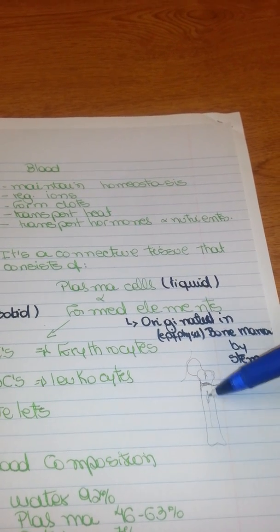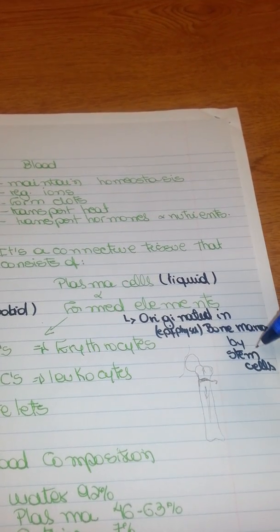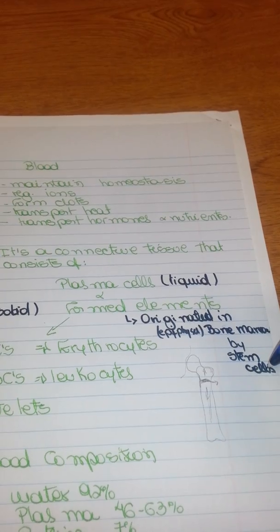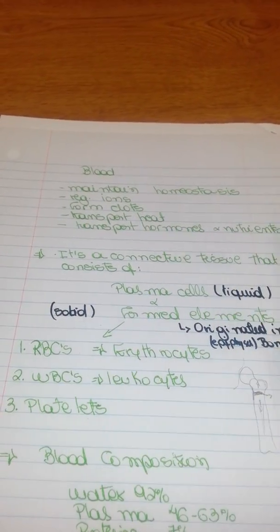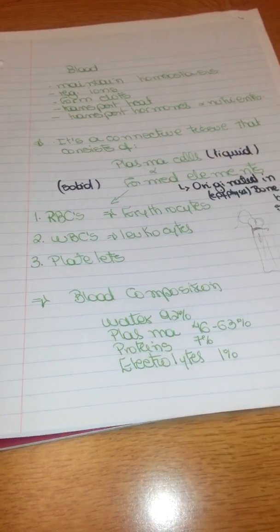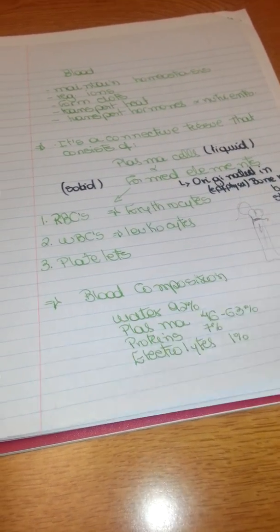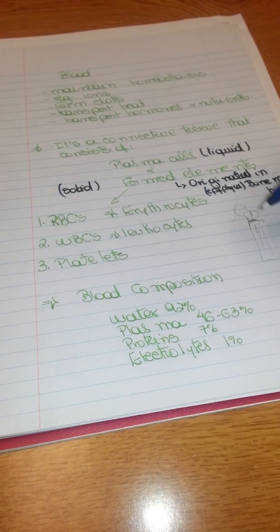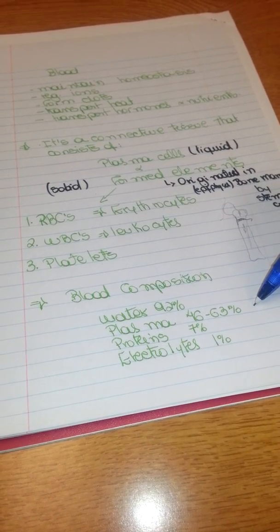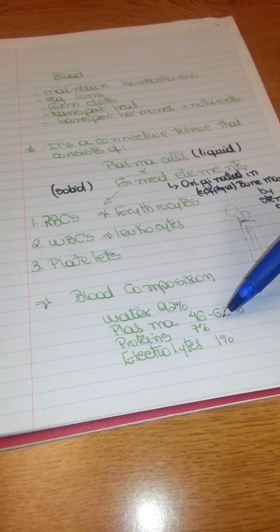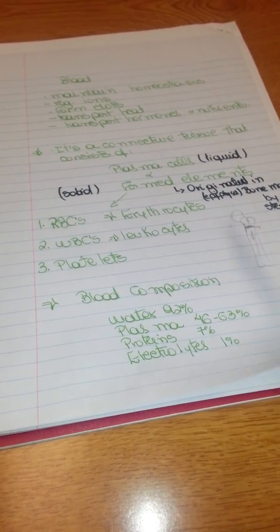And inside of the bone, there's bone marrow, and there are stem cells, and these stem cells give rise to the red blood cells, white blood cells, and the platelets. So now let's talk about the percentages of blood composition. Water is 92%, plasma is 46 to 63%, proteins are 7%, and electrolytes are 1%.